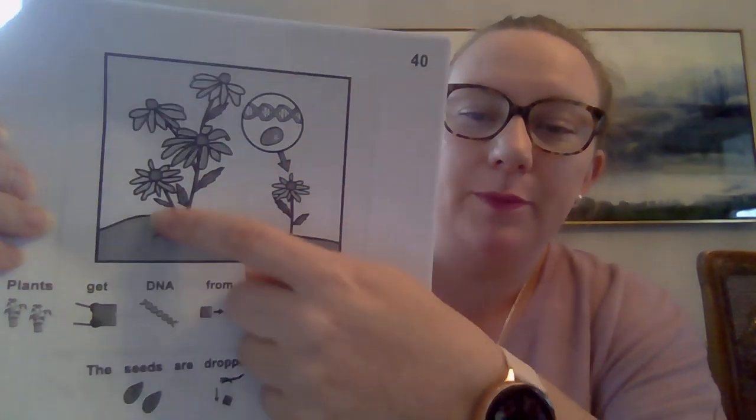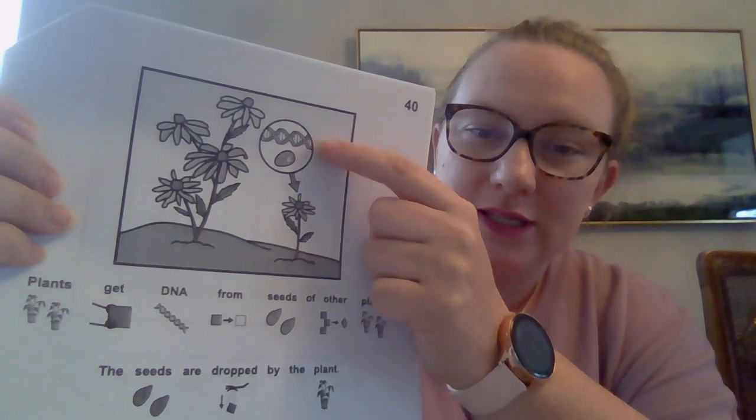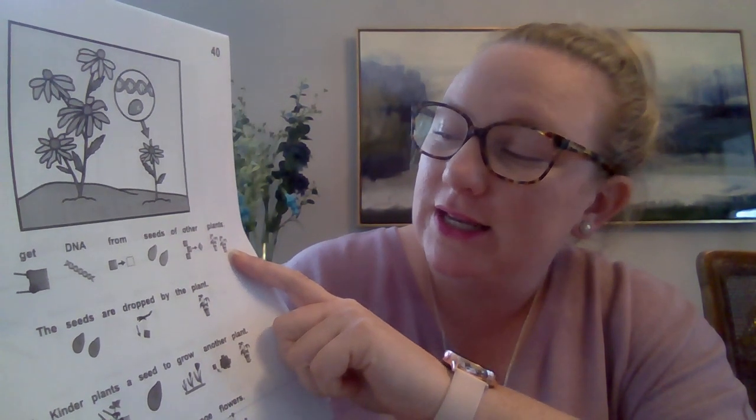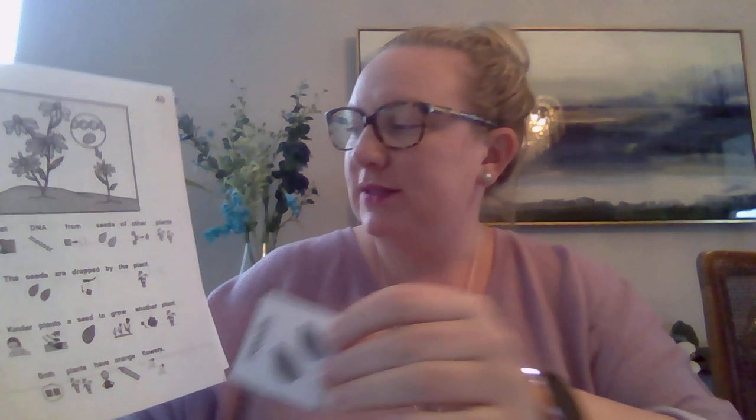All right, it says different types of plants have different DNA, just like different animals have different DNA and different humans have different DNA. It says DNA makes them look different, right? Not all trees look the same. Not all plants look the same. All right, we have a picture of some flowers here, and then a picture of a seed. It says that plants get DNA from seeds of other plants. I think that was one of our answers. Plants get DNA from seeds of other plants.